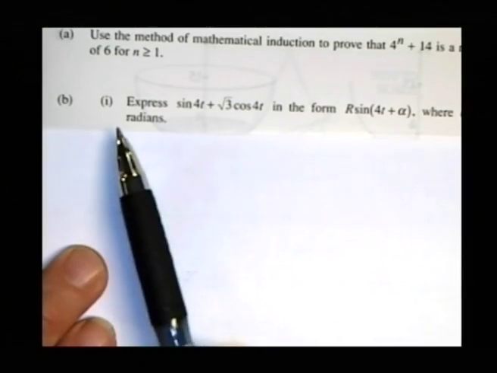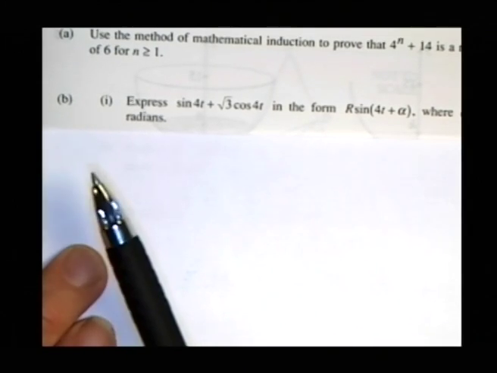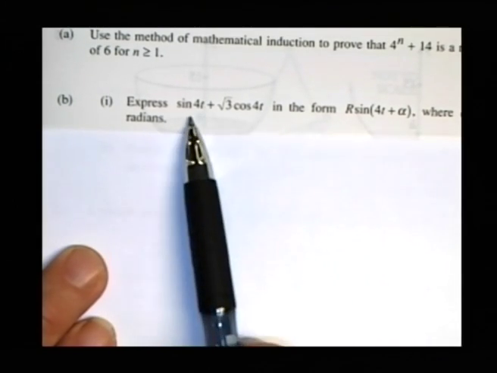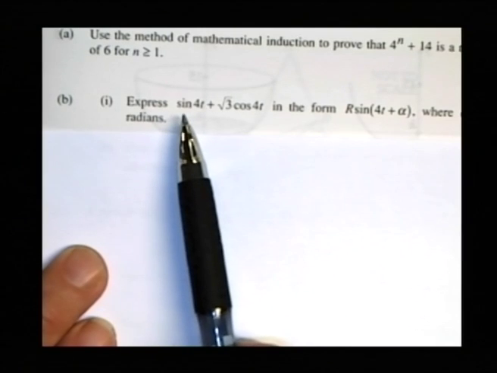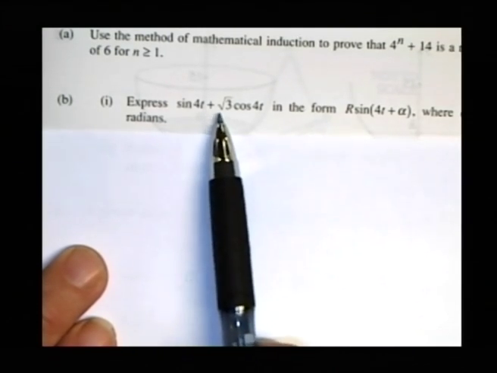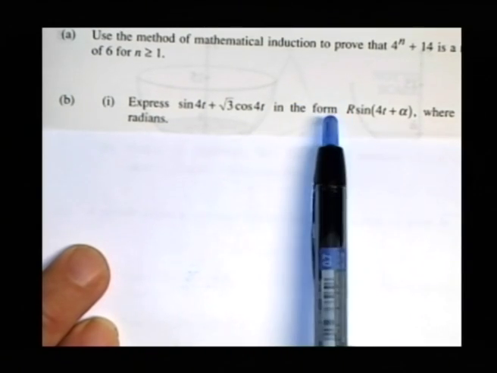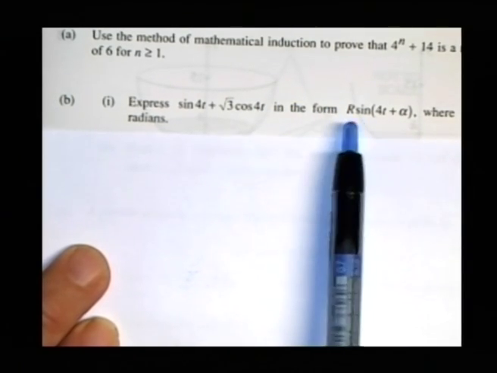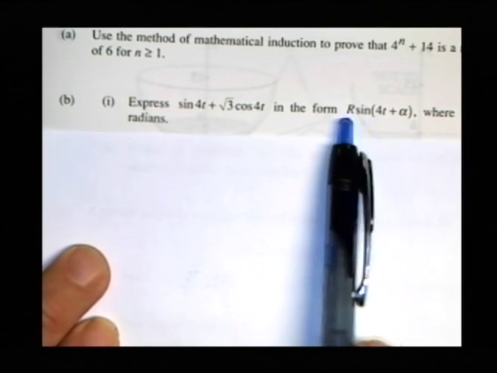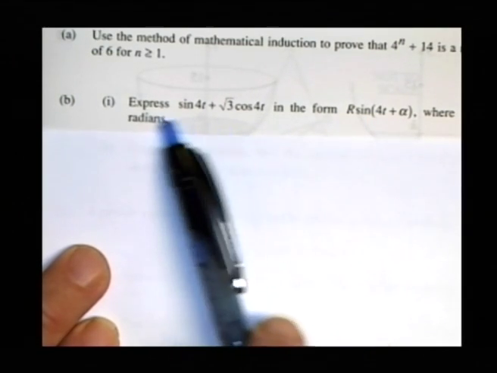This particular sum is also 1992, question 3, and this is another form where you've got sine 4t plus root 3 cos 4t. You can't collect your terms for that. You can't collect sines and cosines. So here it says put it in the form. In the form means equal to this part here. In other words, you put all of this expression into that form.